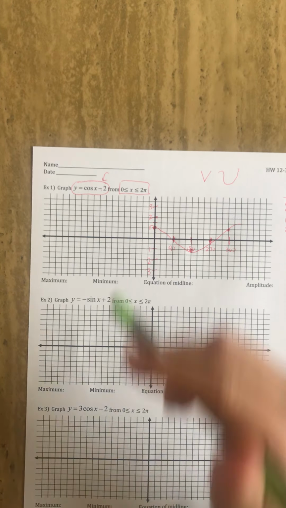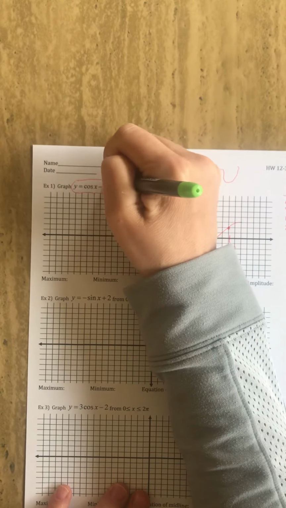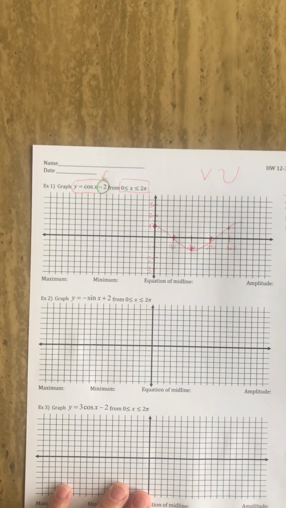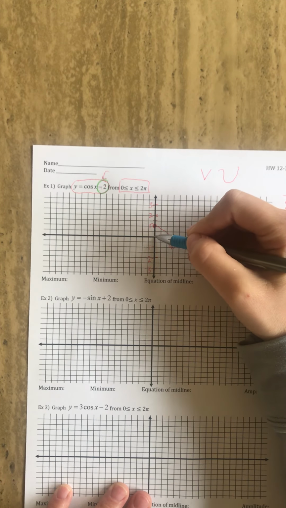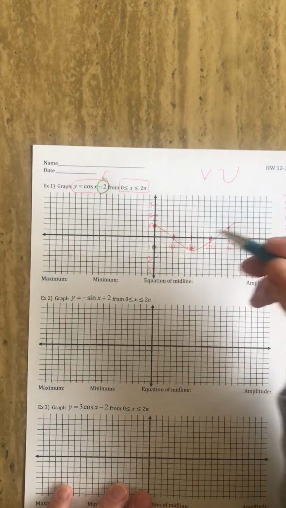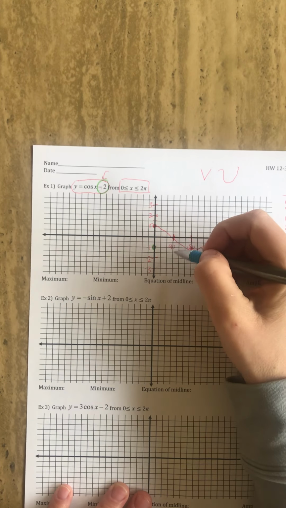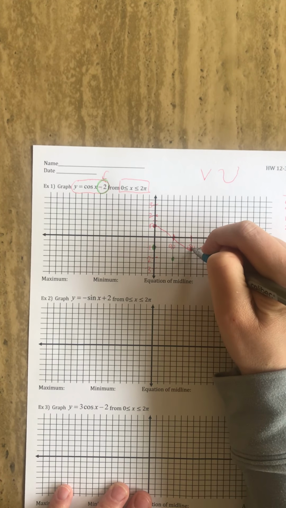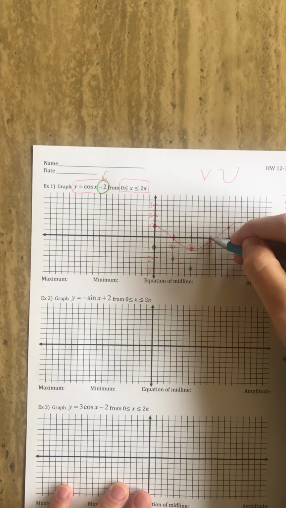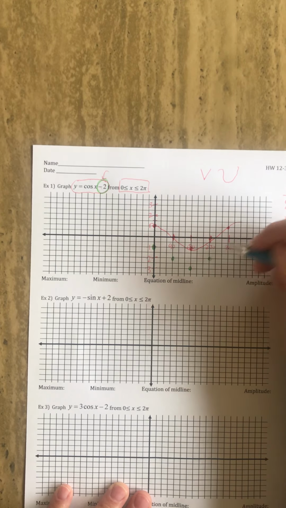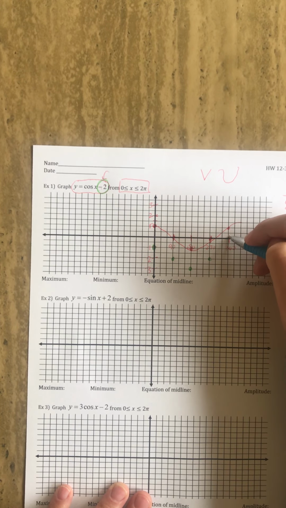All right, so now we have to do this vertical shift 2 units down, okay? So you're going to take this right here. It's at 1, you're going to move it down 2 units. You're going to be at -1. This is 0, move it down 2 units. You're going to be at -2. This is at -1, move it down 2 units. We're going to be at -3. 0, move it down 2 units. We're going to be at -2, and here we're at 1, move it down 2 units, and we're going to be at -1.